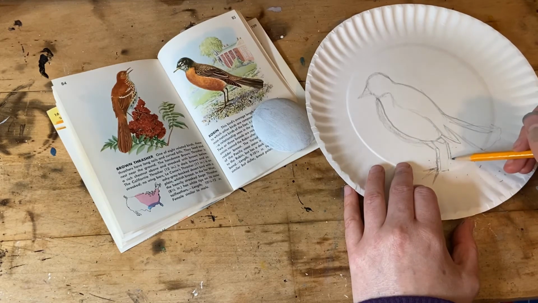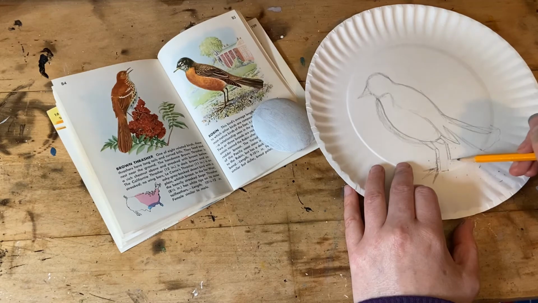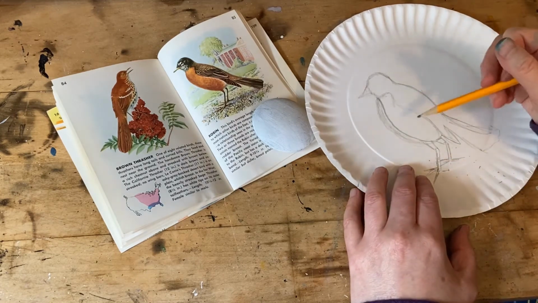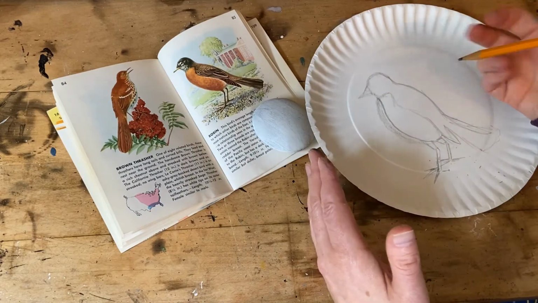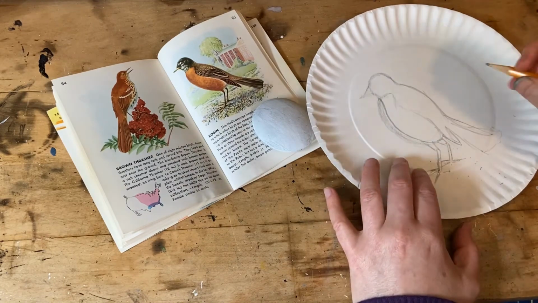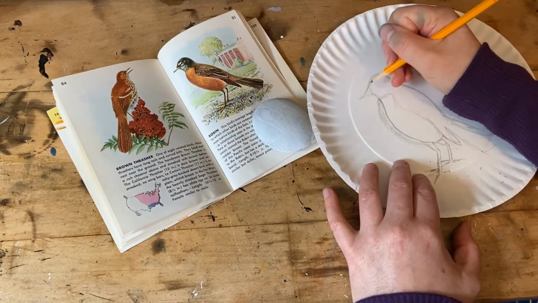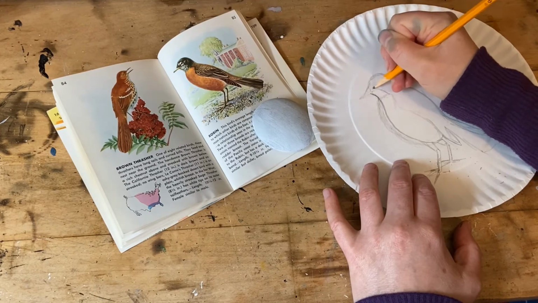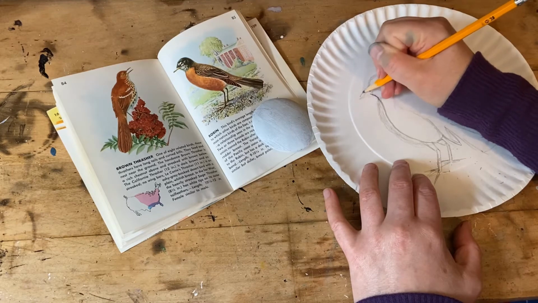But this is why observation helps. Sometimes we draw real life and it looks strange, but that's what it looks like. And I see, oh, I could add more space here. So as I go, I'm going to have to make adjustments.